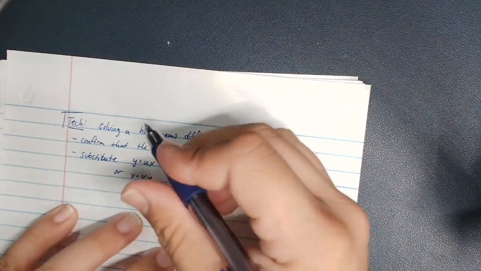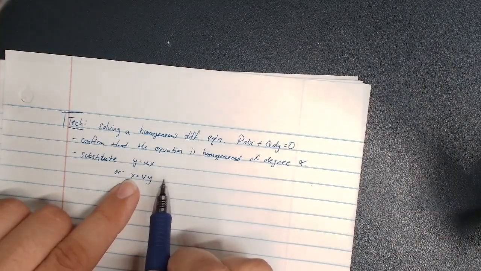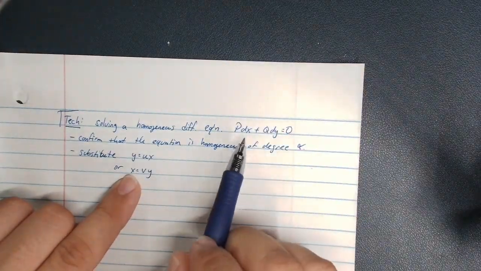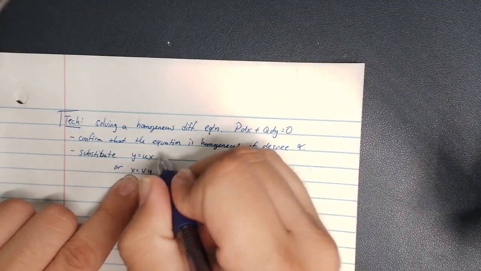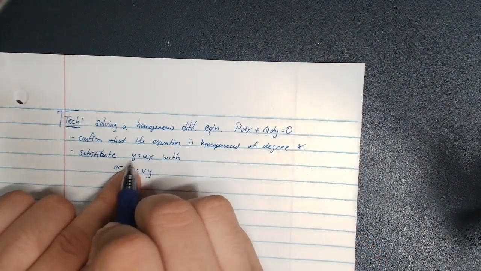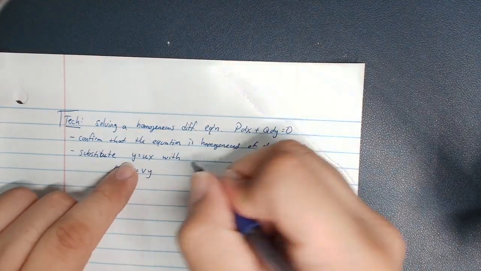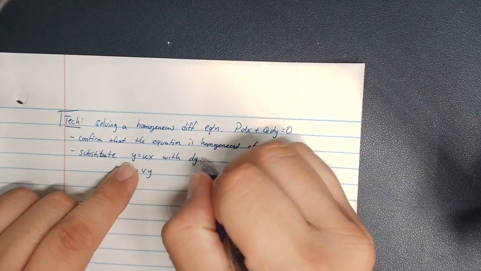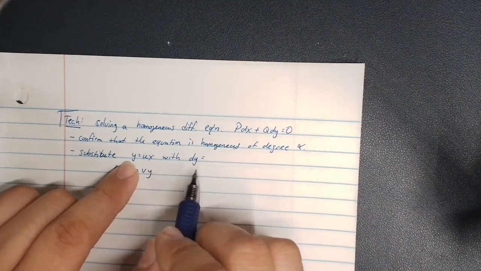When you make that substitution, you will change not just the variables x's and y's, but also the differentials of x's and y's. So here, well, let's see, if I wanted to substitute y with something, that's going to affect all the y's in my problem and the differentials of y in my problem. But we know how to find a differential.